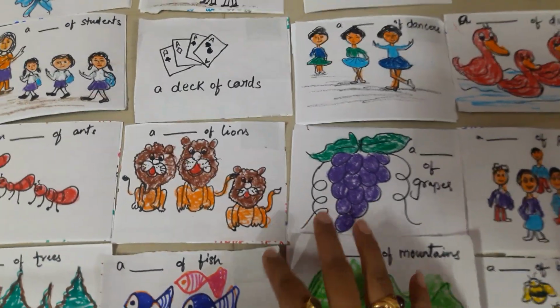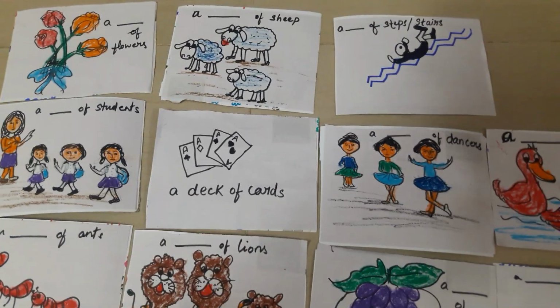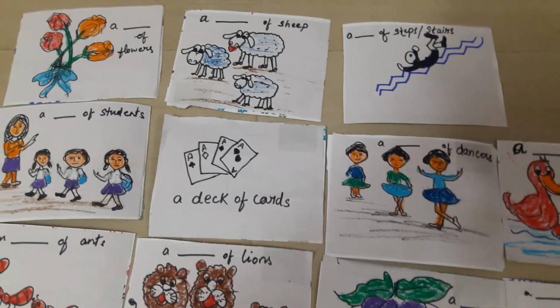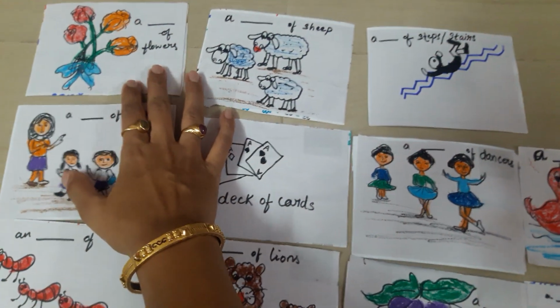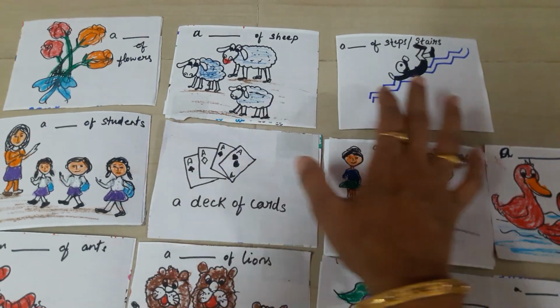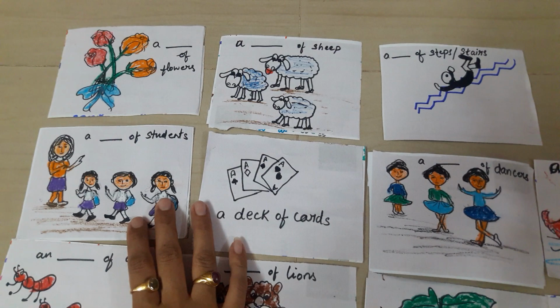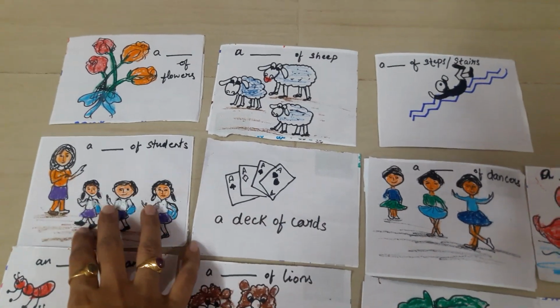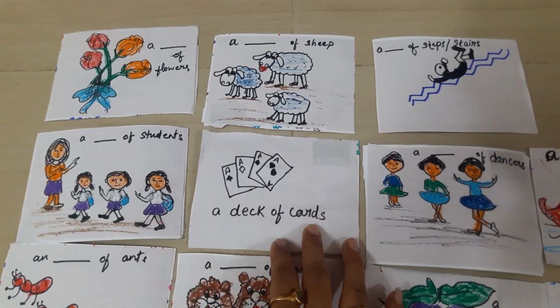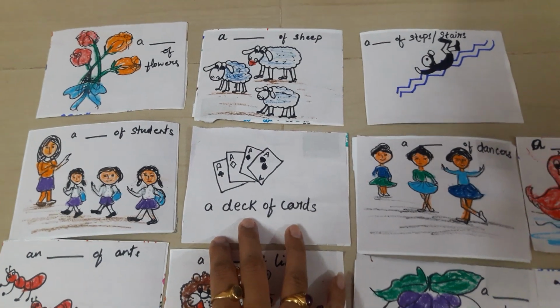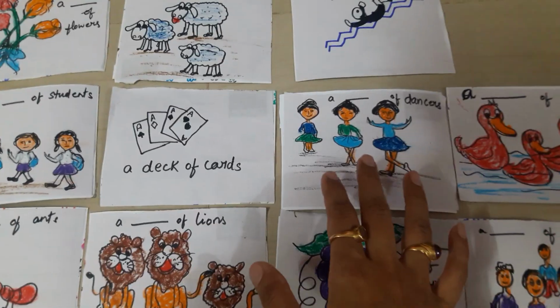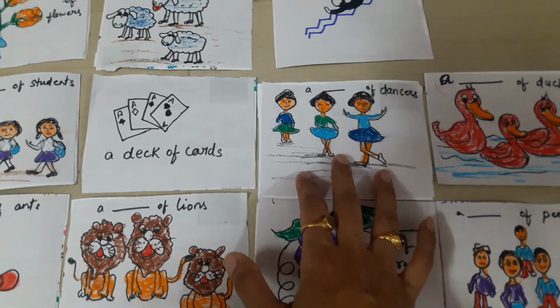Now here is an activity for you. Just look at these pictures. Here flowers. This is sheep. This is stairs, or you can say steps. These are students here with a teacher. Then cards. I have written the answer for you. The first one is done for you. Then dancers.